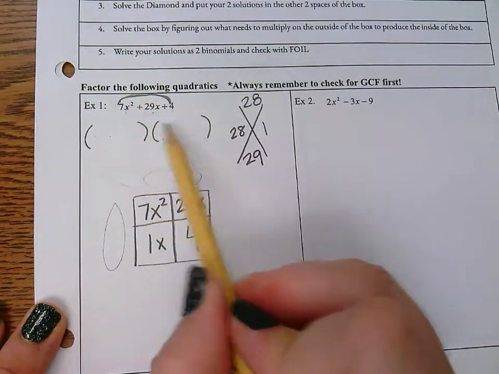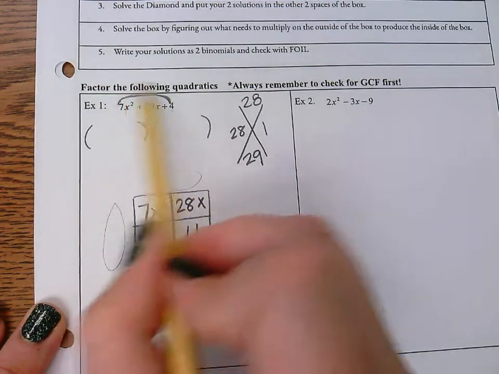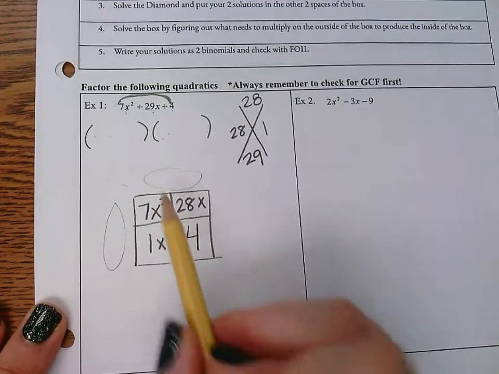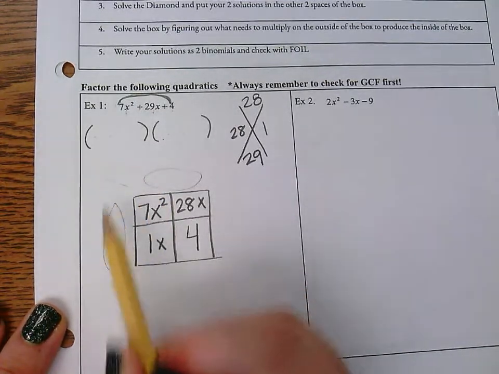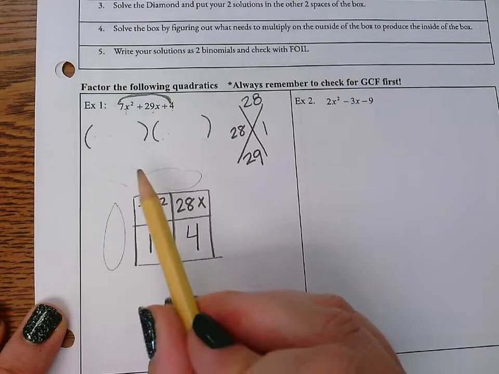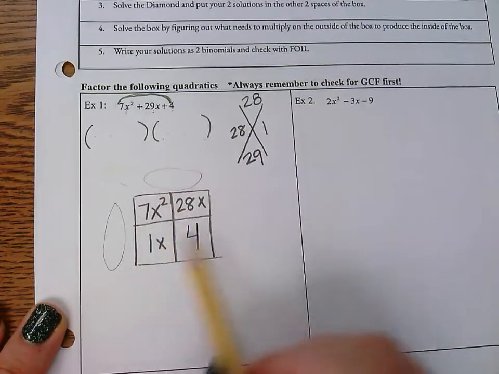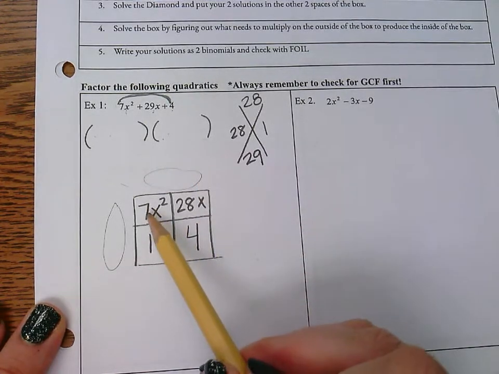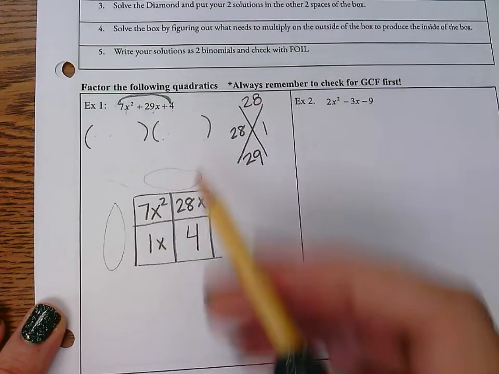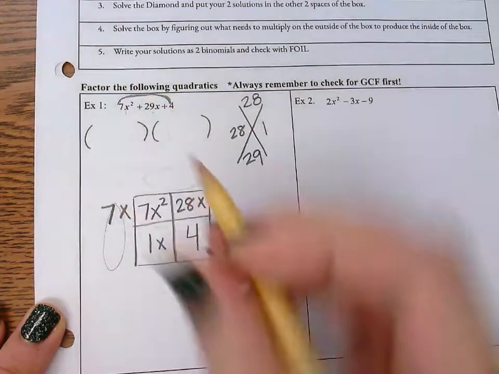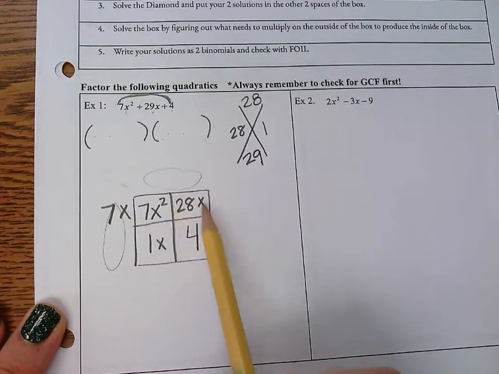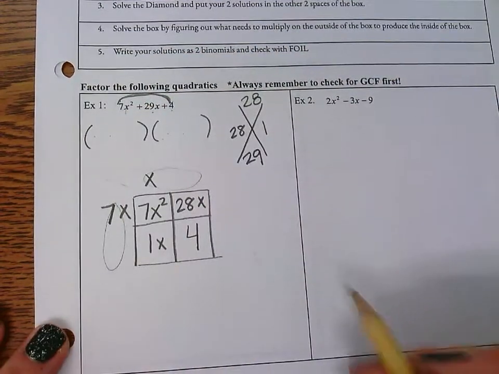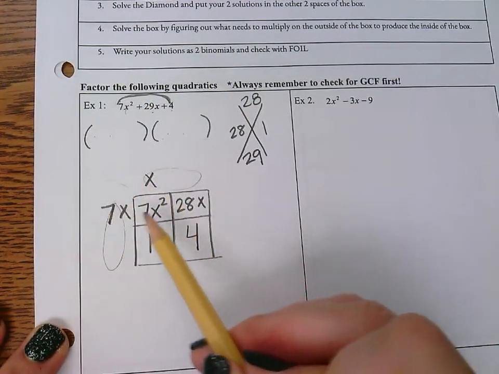So these four terms are representing this same exact trinomial that I started with. They're equivalent. And now you're going to find the factors on the outside of the box, that would be the dimensions of the box to get those areas inside the box. So I know that it has to be a 7x times a 1x. I strategically want to put 7x in this row because I'm going to have to multiply to get 28. And I'm going to strategically put x up top. So x times 7x is 7x squared.